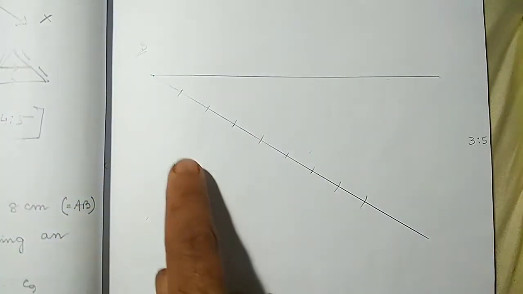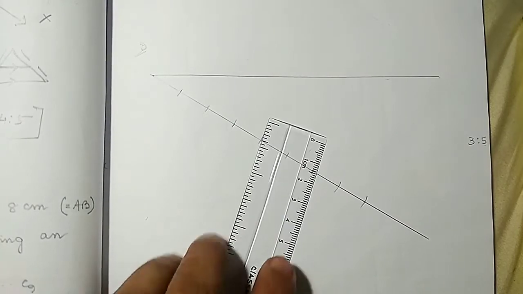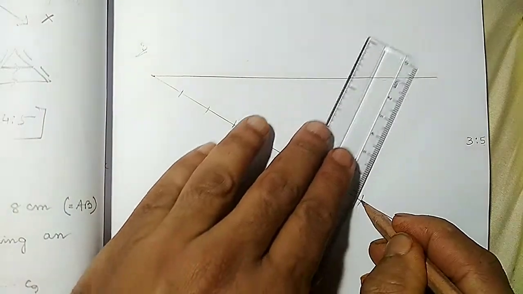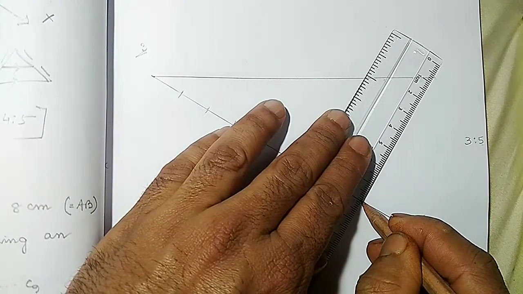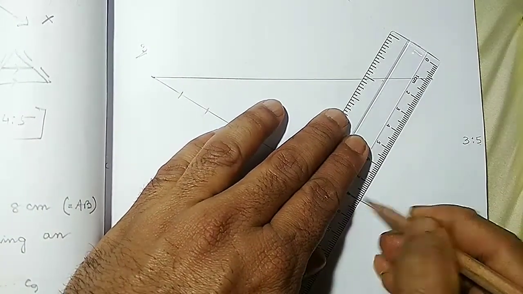Okay, after locating these 8 points, the last point we are going to join with the corner point. So this point and this point I have joined.